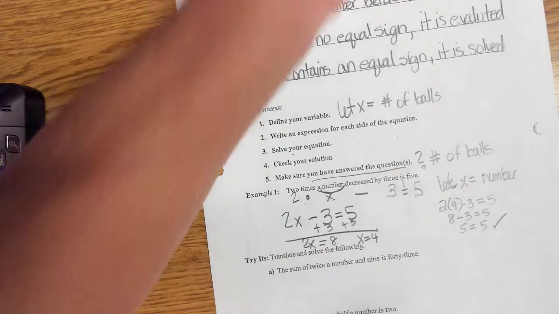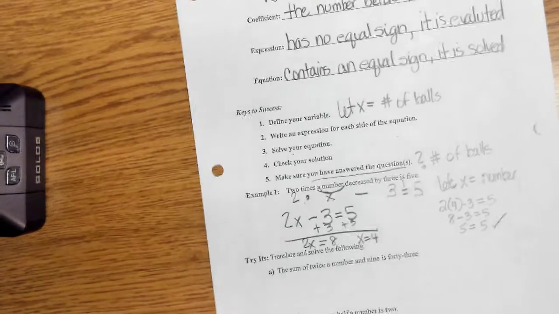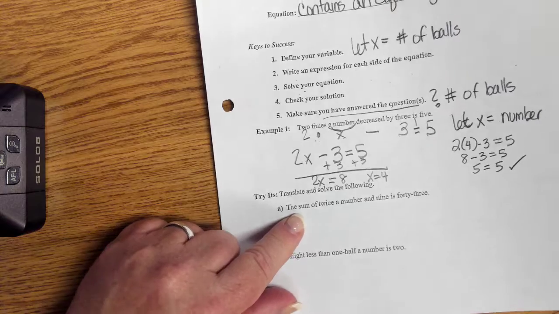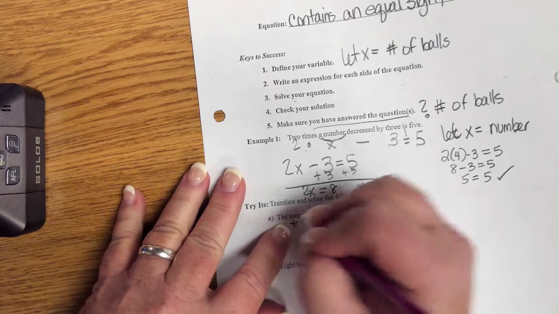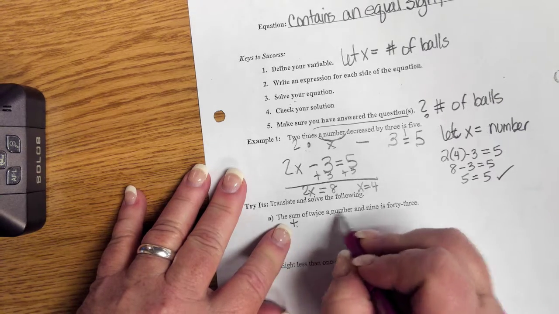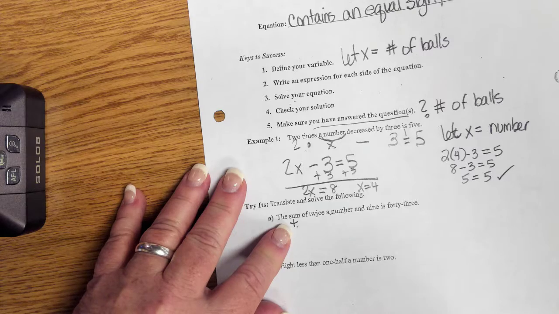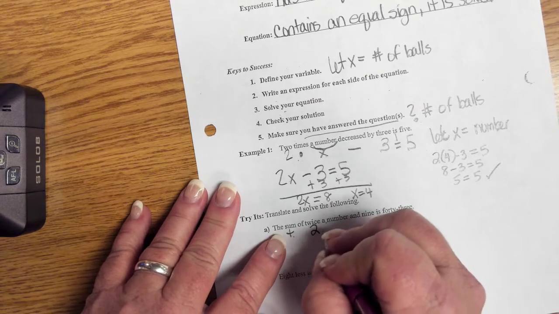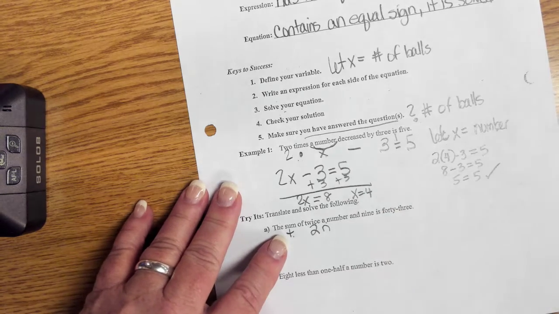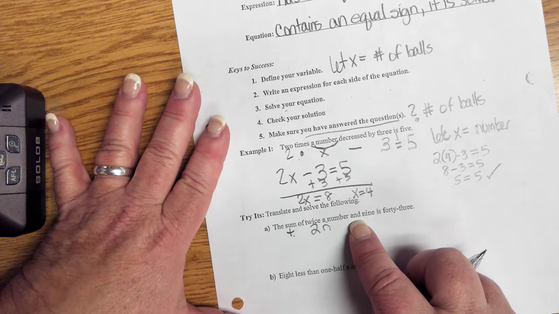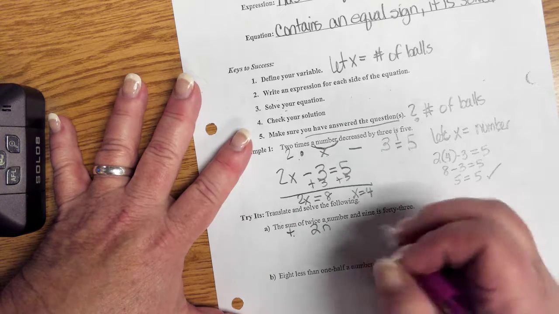All right. Translate and solve the following. The sum, what does the word sum mean? What operation? Add. So I'm going to put a plus sign there. Of twice a number. So how am I going to represent twice a number? 2x, 2n. Let's just use n since it's a number and that has a nice little ring to it. N is a variable. Okay? And what does "and" mean? Adding.